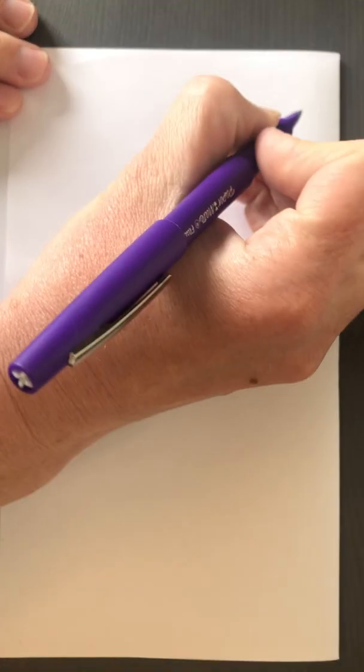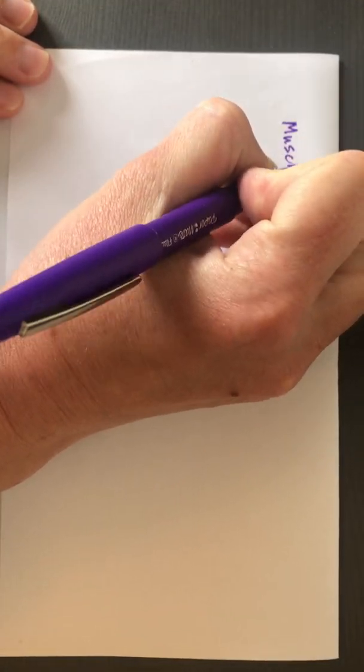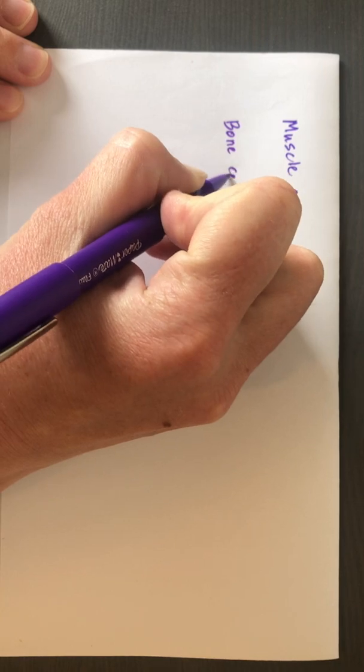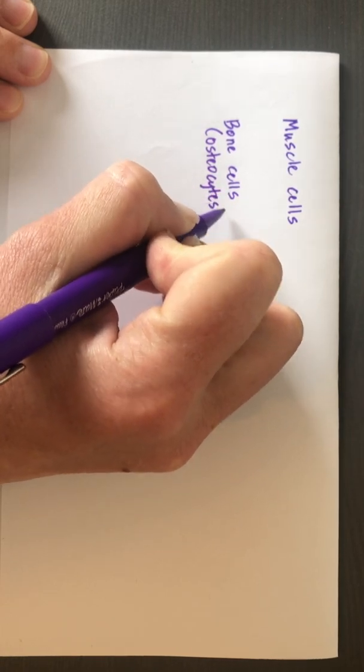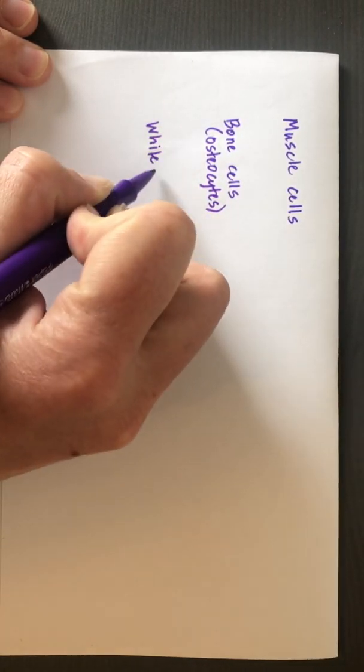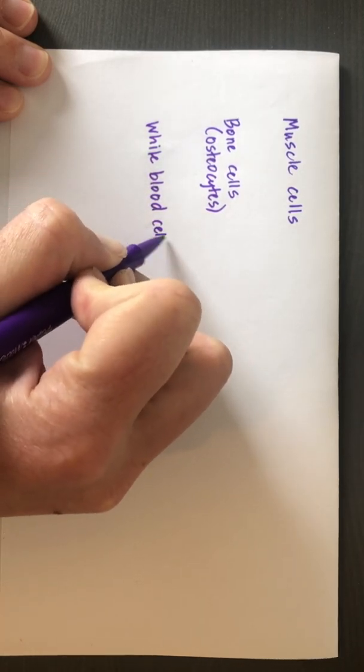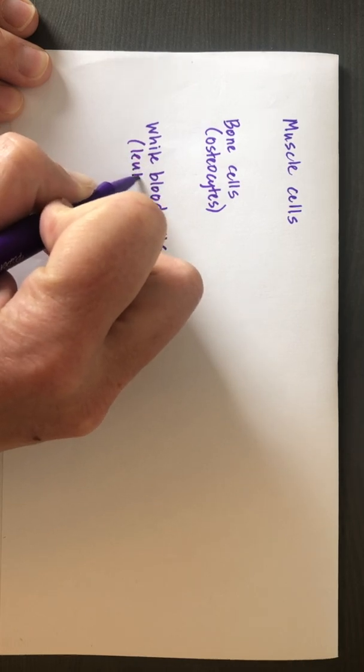So if we were to come down here, let's write a few examples on the bottom of your paper of some cells that you can think of. In the past you've studied systems of the body, so I'm sure you can think of certain cells. There are muscle cells. You have bone cells, which can be called osteocytes. You have white blood cells. These can be called leukocytes.